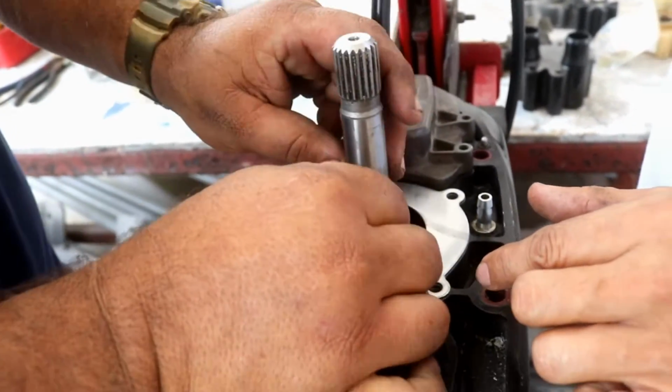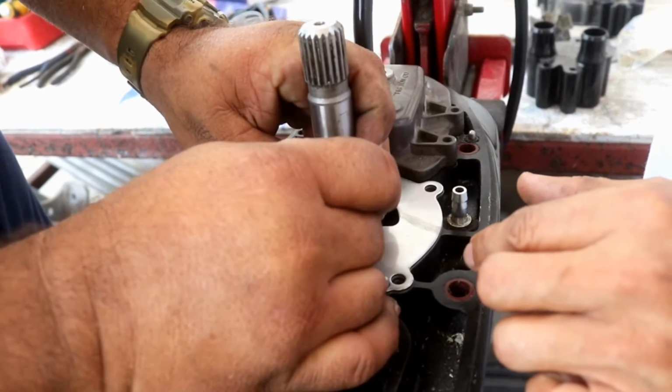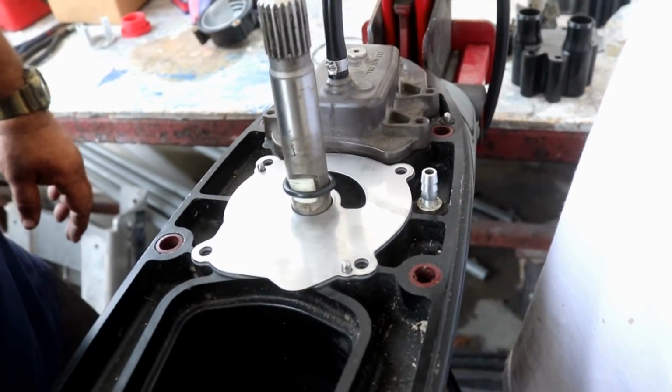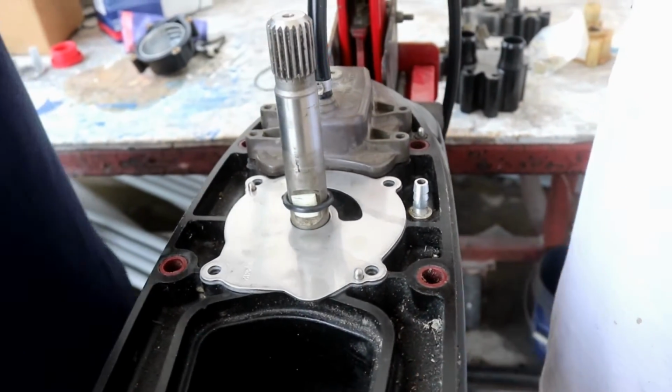And this is a tip. They don't really tell you this in the manual. I use the O-ring to hold it for me. And you don't need to hold it. You don't need to hold it.